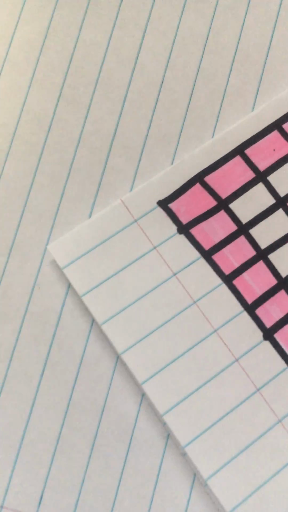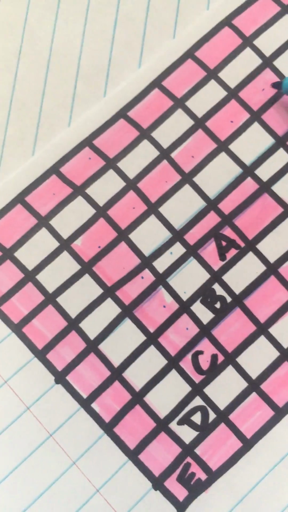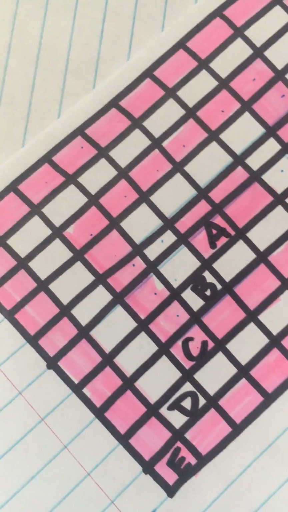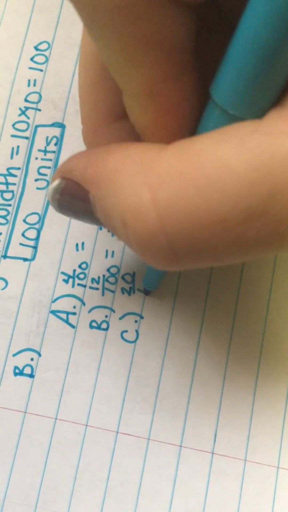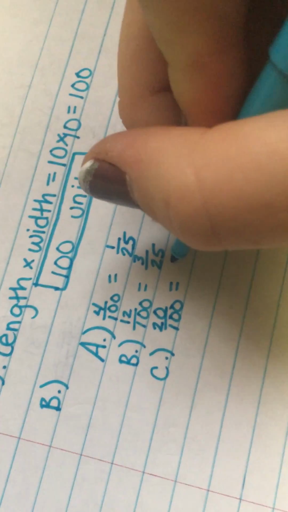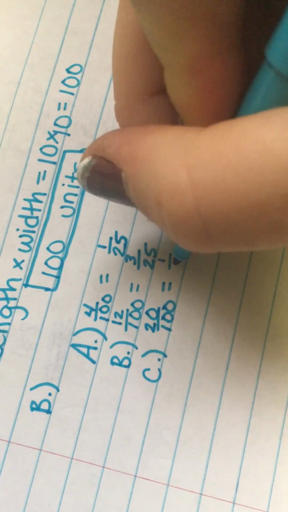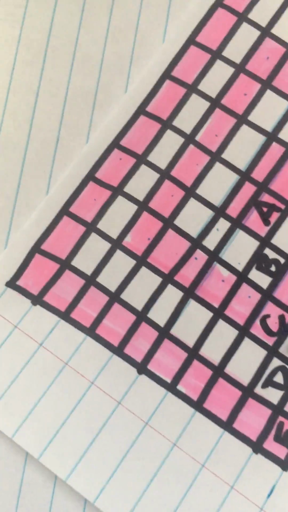For C, we've got 1, 2, 3, 4, 5, 6, 7, 8, 9, 10, 11, 12, 13, 14, 15, 16, 17, 18, 19, 20. We've got 20 spots on section C. So we're going to take 20 out of 100, and 100 is divisible by 20, so we can divide both numbers by 20, and we're going to get 1/5. Again, that makes sense. It's a bigger fraction, a bigger ratio, because C has more spots.